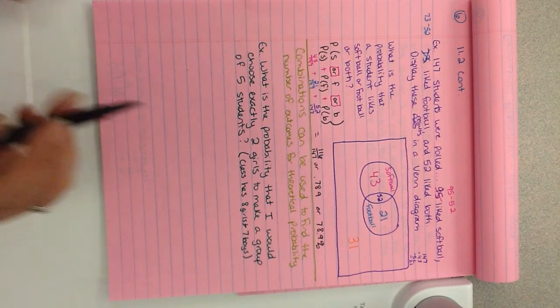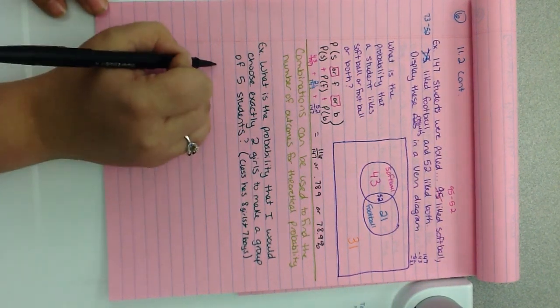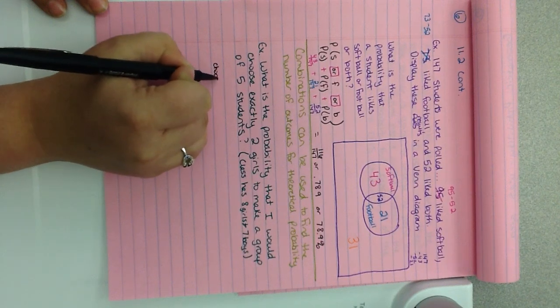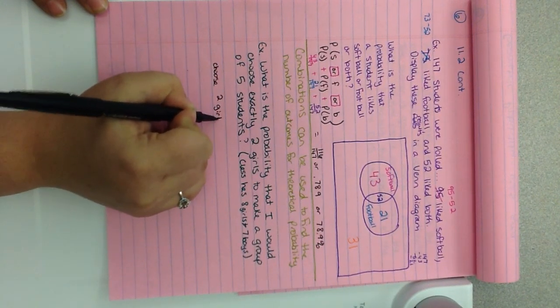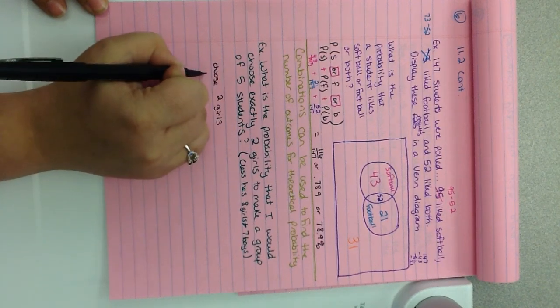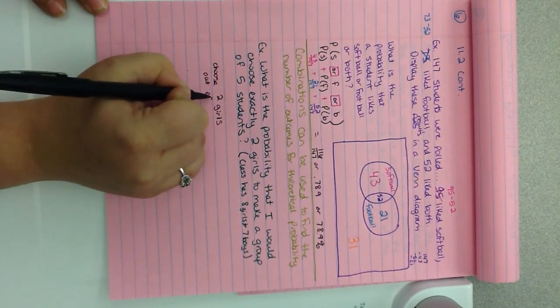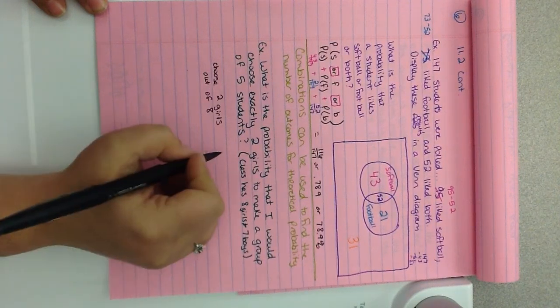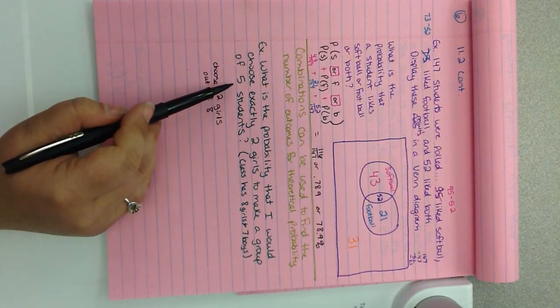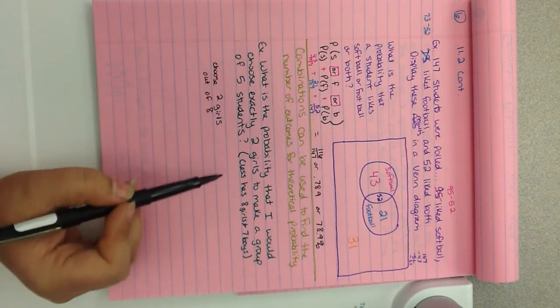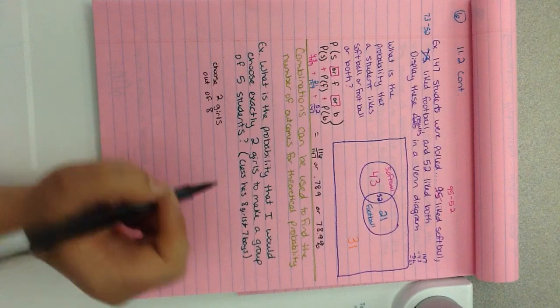Well, what would I need? I would need to choose 2 girls out of, how many girls are there? And in that group, so I need 2 girls, but to make up a group of 5 students, I need 3 more students, and what would those students have to be?